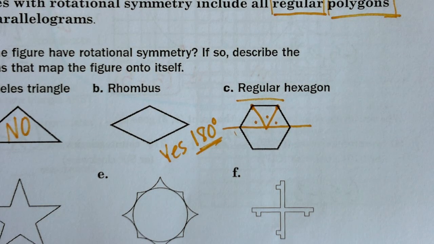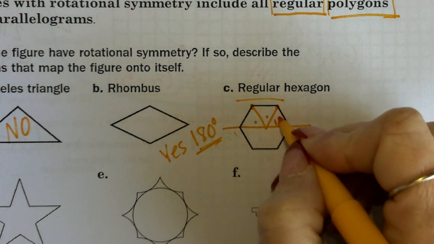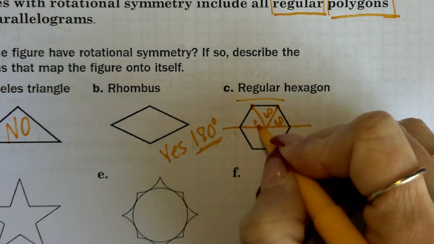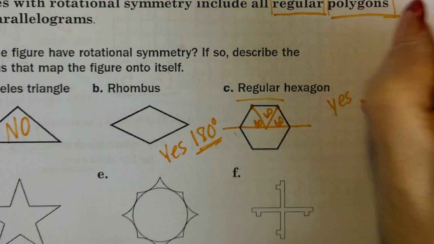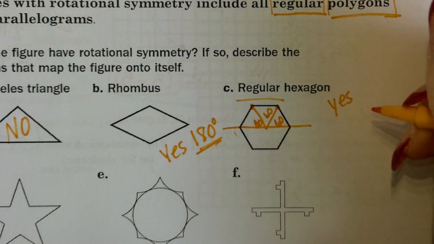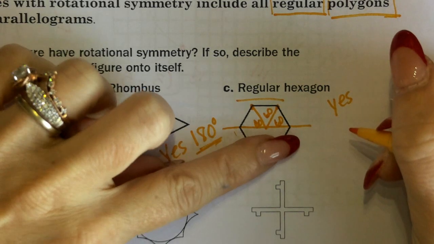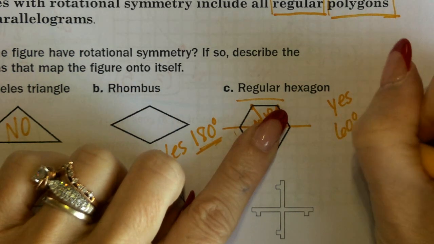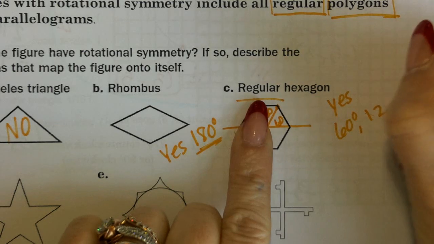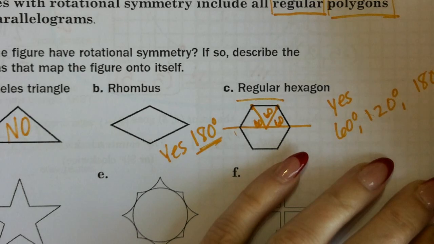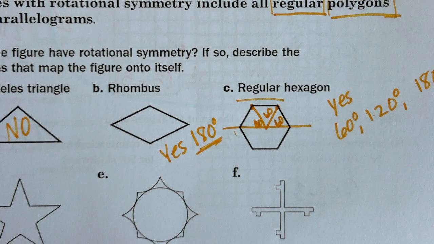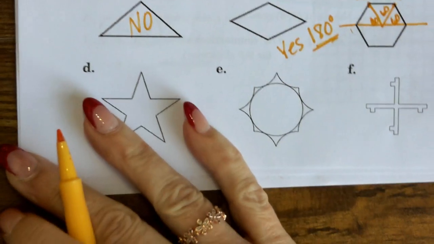What is 180 divided by 3? 60, 60, 60. So, yes, here's the trick. Don't just write 60, 60, 60. If I turned it 60 degrees, if I turned it 120 degrees, and what would be my last one? 180. Good job. 180 or less. Right?